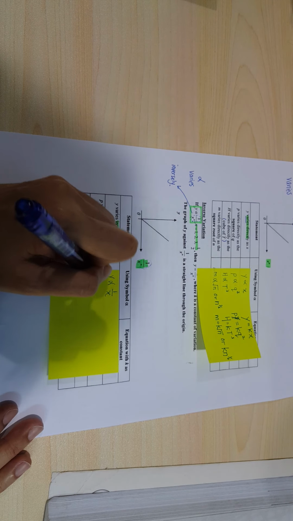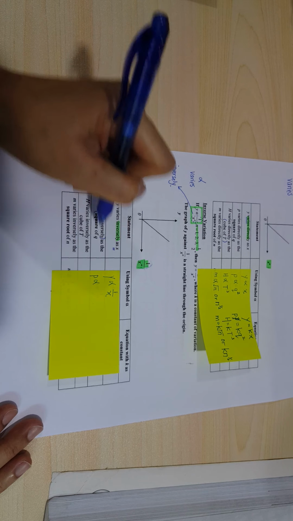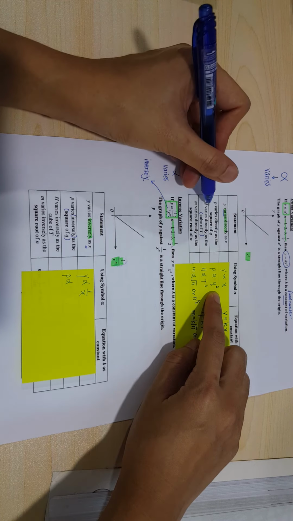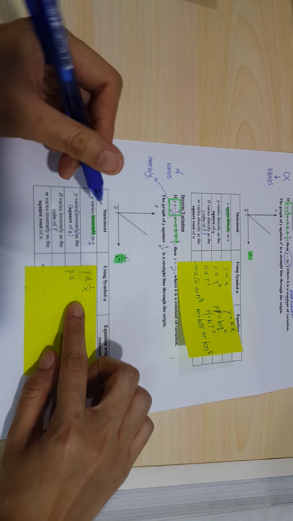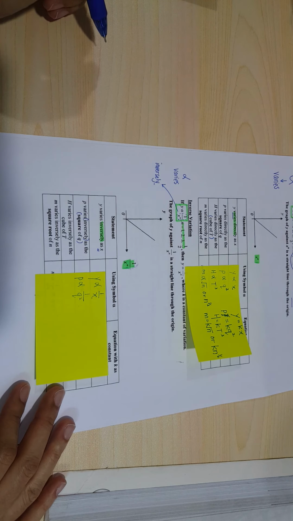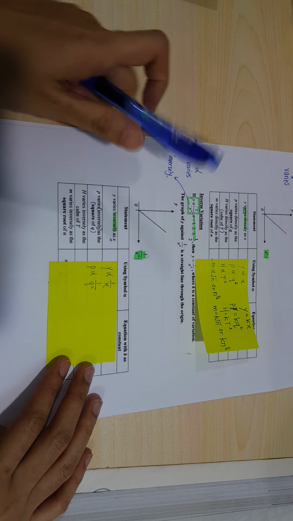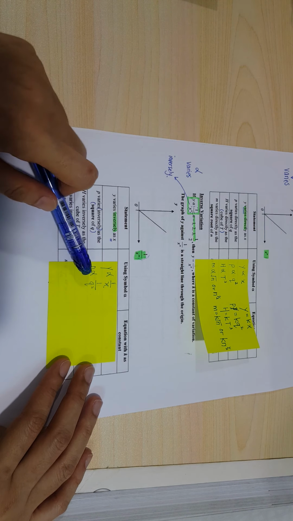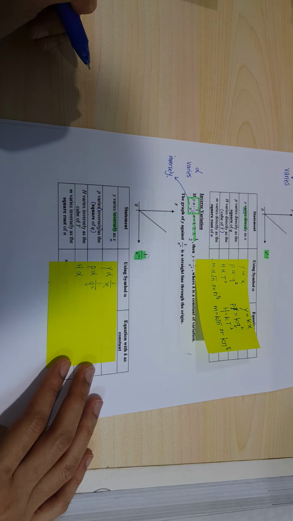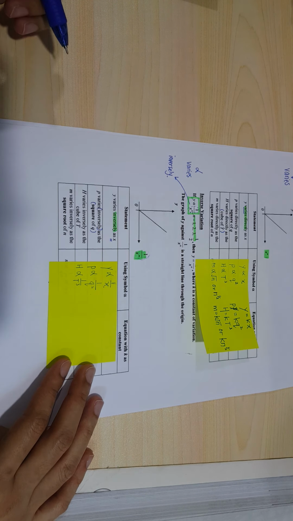Next one, p varies inversely. So the keyword is inversely here. It's the square of q. Okay, you see what's the difference? This is varies directly as the square of q. This is varies inversely. It become 1 over q square. Right? H varies inversely. See what's the difference between these two answers? It's the cube of t. H varies inversely 1 over t cube.